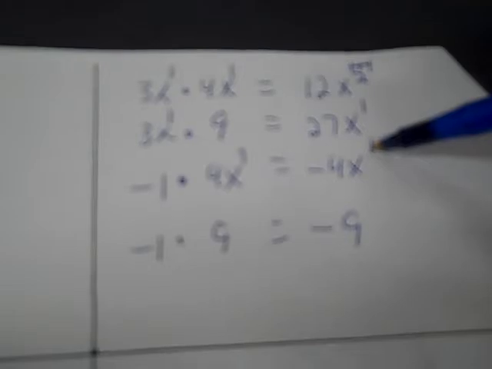So 3 times 4 is 12. Then on x, I would have 1 plus 1. 1 plus 1 is 2. So 12x to the 2nd power. 3 times 9 is 27. Then on x, it'd just be the 1. Negative 1 times 4 is negative 4. Then on x, it would just be the 1. Then negative 1 times 9 is negative 9. So I have x to the 2nd, x to the 1, x to the 1, and nothing, okay?